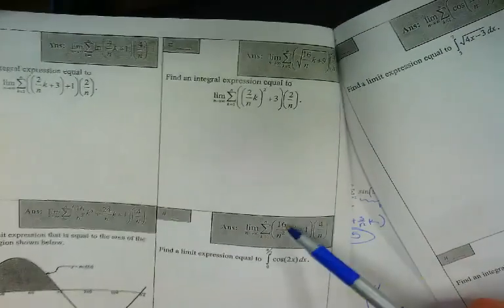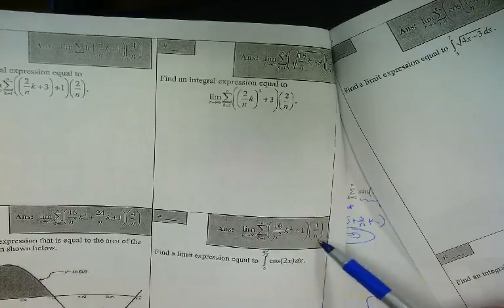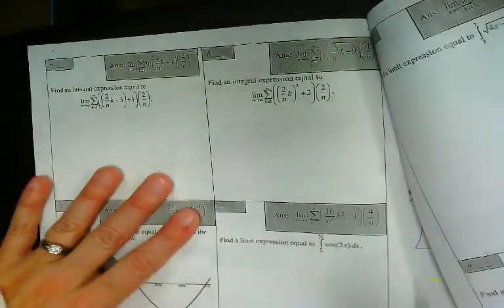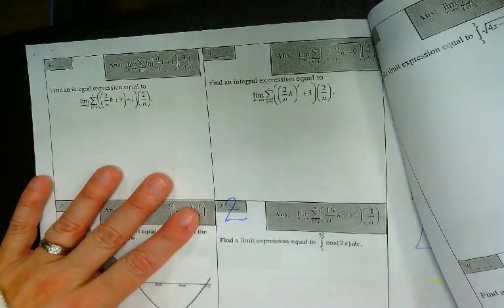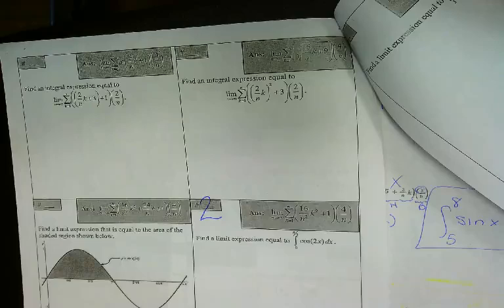16 over n squared k squared. I think I see that here on the next page. 16 over n squared k squared plus 1 times 4 over n. Okay, so that is my number 2. Then we'll tackle this one. You'll find that answer, and that will be 3. And it should take you through all 16 questions, okay? The answer should be in there someplace.